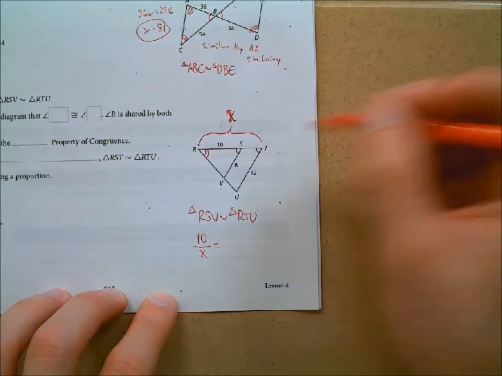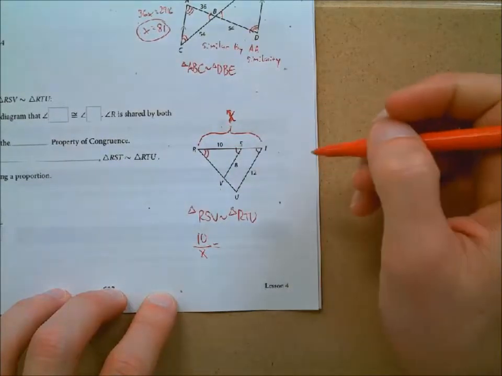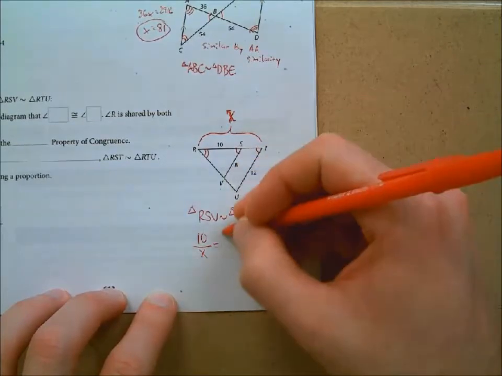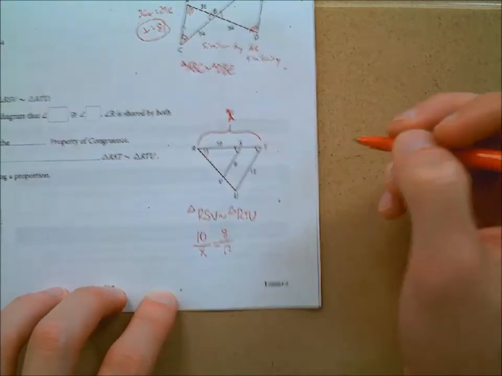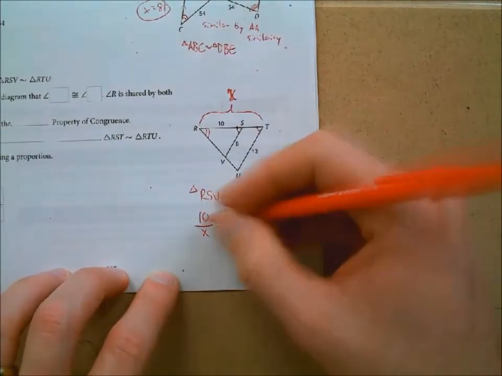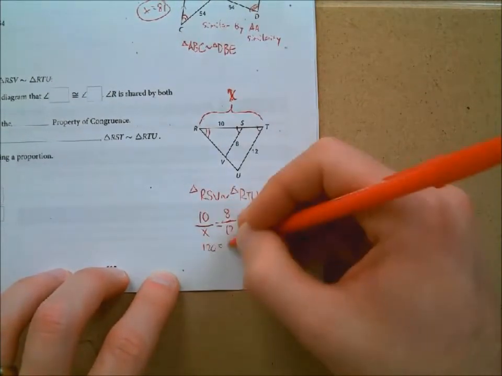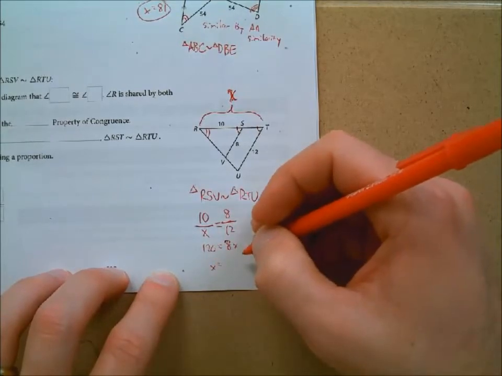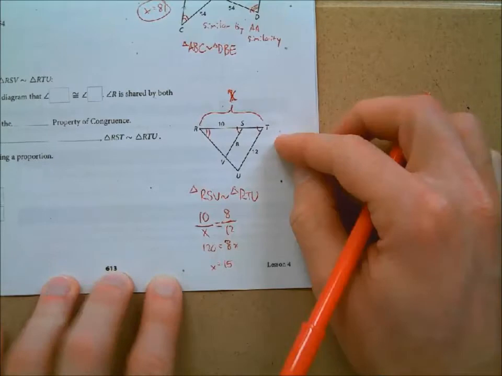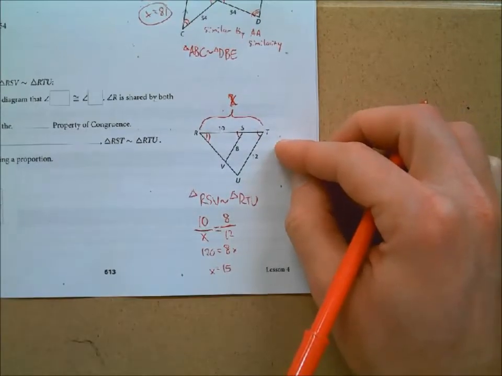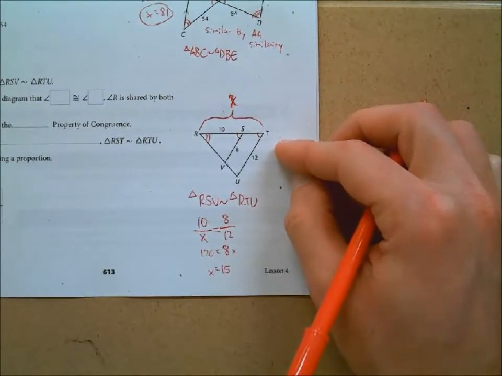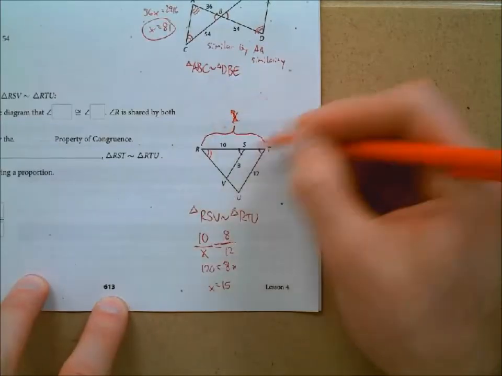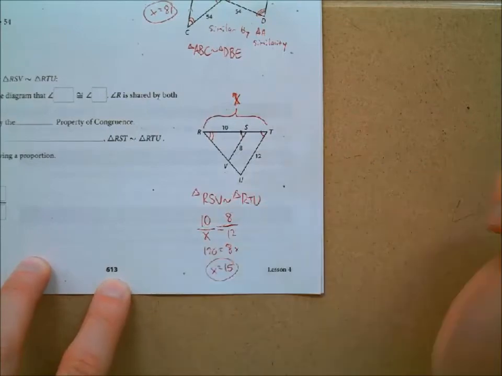So SB over D. Yeah, very good. 8 over 12. Good. Okay. So 12 times 10, 120. 8 times x, 8x. Divide both sides by 8. And we get 15, I believe. Yes, 15. Okay, so RT is 15.